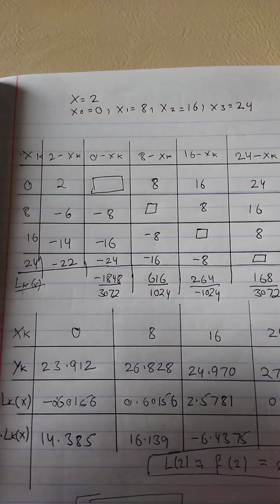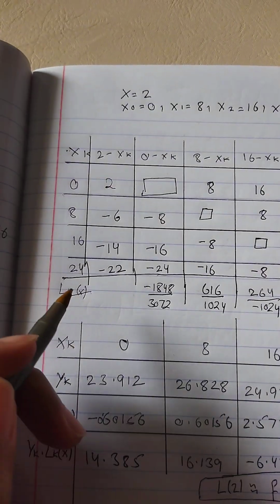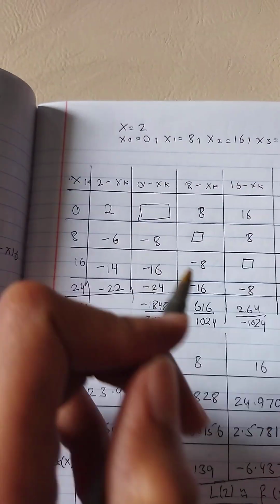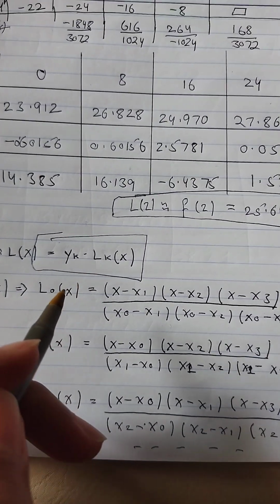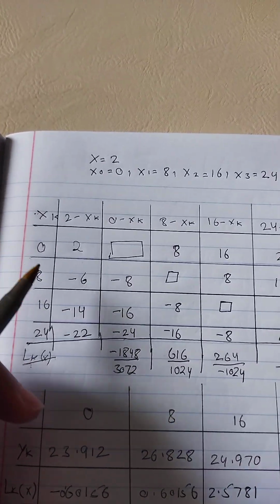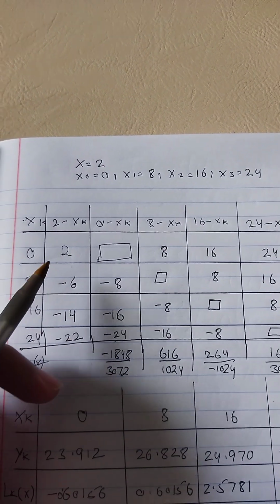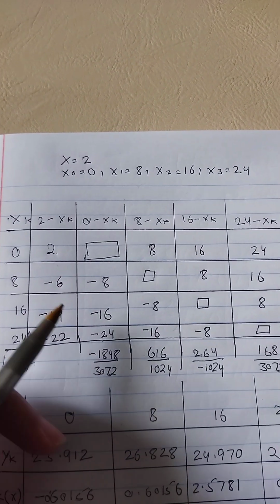The next thing we will do is to approximate the value of lkx using these numbers. To find lkx we have to use this formula. First of all, we will use these numbers to get this value.